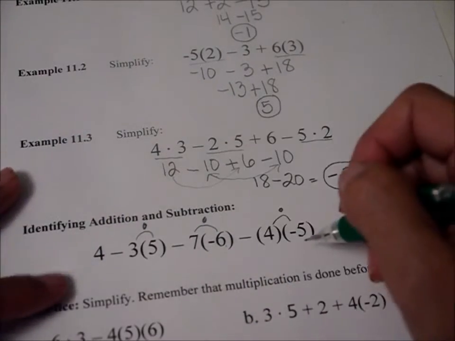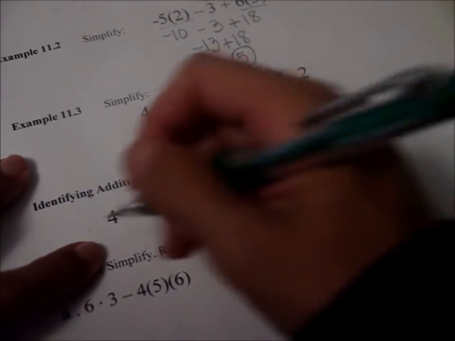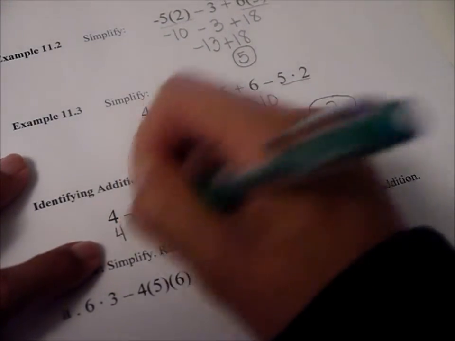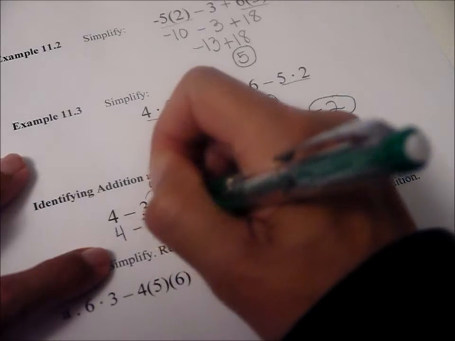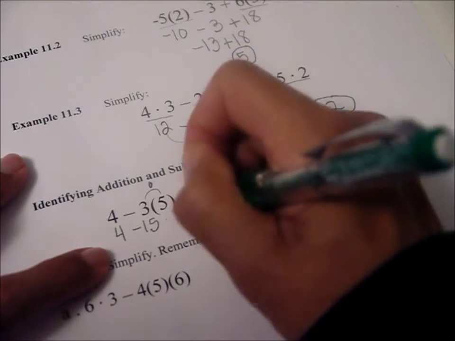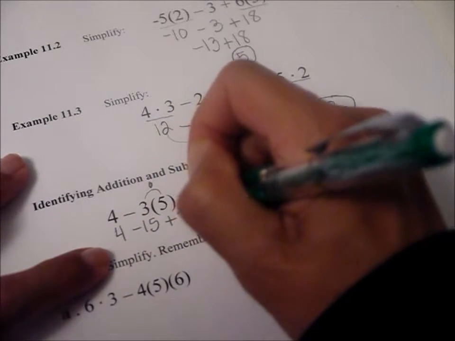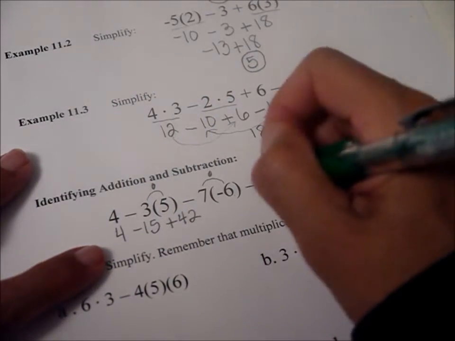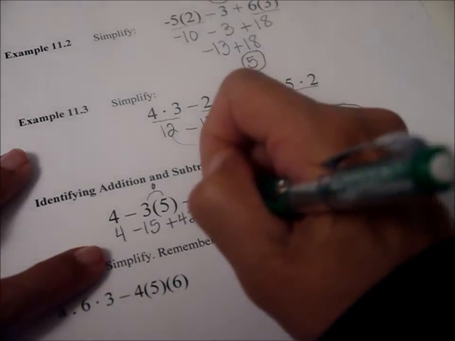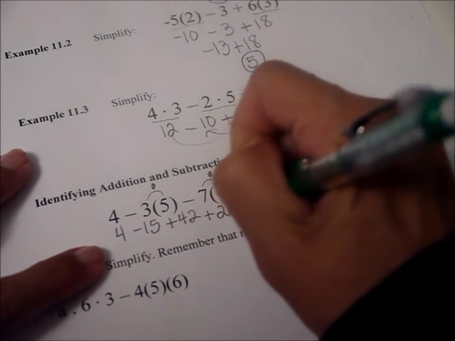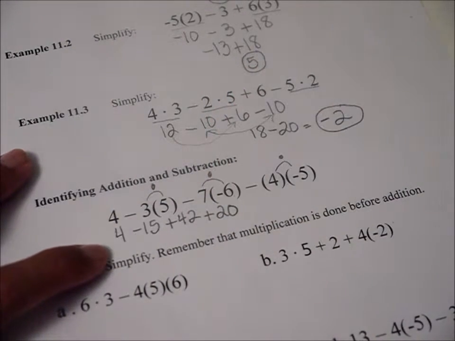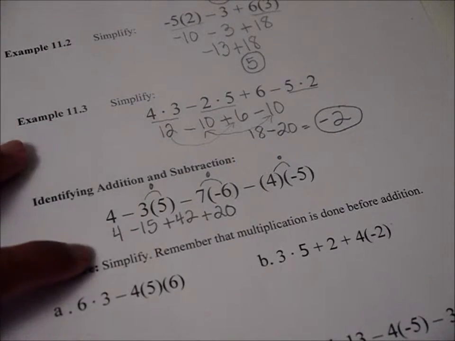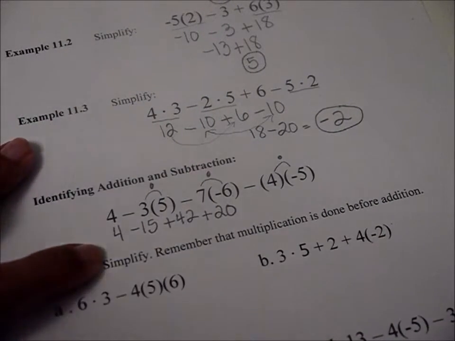So if we were to evaluate this, we're going to get 4, and this together makes -15. This together makes plus, well, I just forgot, it's 42, right? And -4 and -5 is a positive 20. Now we've gotten rid of all the multiplication, and now we're just adding up terms here, or numbers.